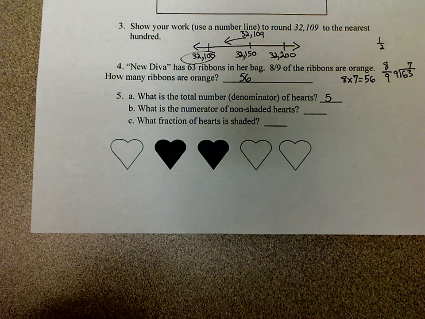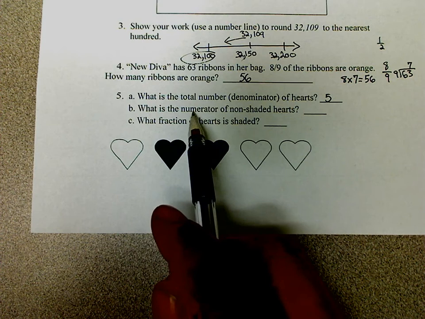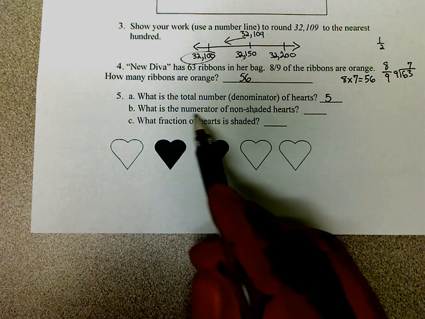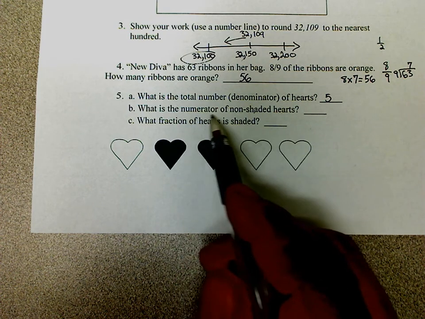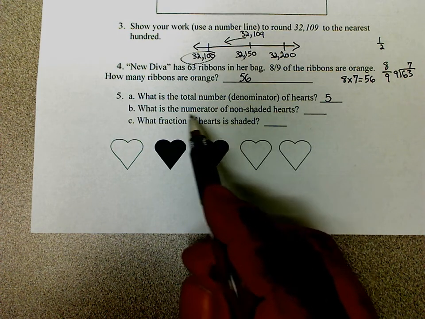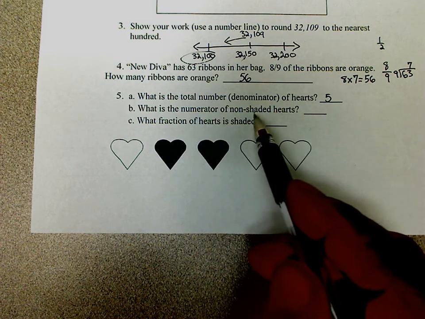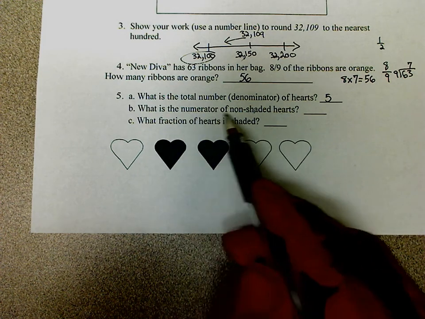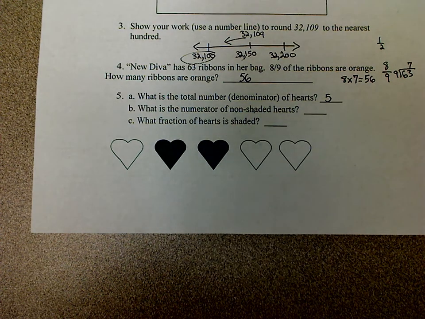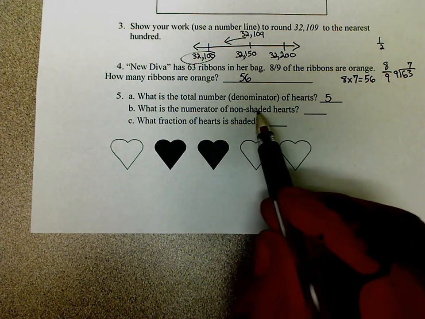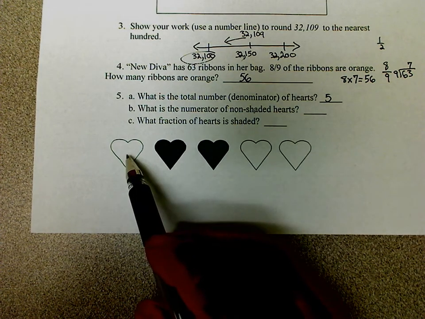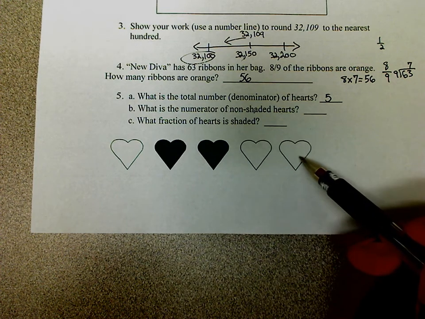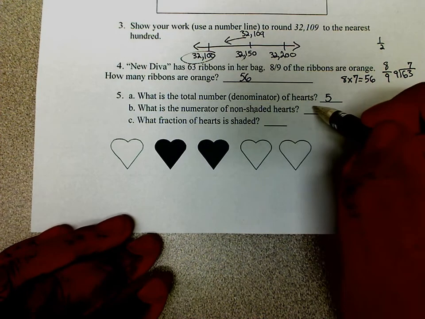Pretty simple. Part B. What is the numerator of non-shaded hearts? The numerator tells you how many of those equal parts you focus on or concentrate on or look at. Okay, they're asking you about the non-shaded hearts. What is the numerator? Not the fraction, just the numerator of non-shaded hearts. If you were writing a fraction, what would your numerator be for the non-shaded hearts? This one's not shaded, that's 1. This one's not shaded, that's 2. This one's not shaded, that's 3. So the numerator would be 3.